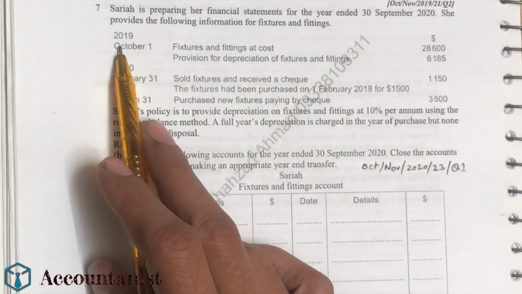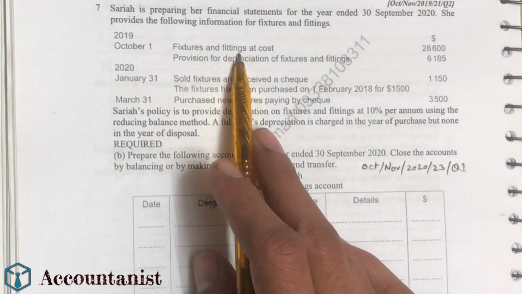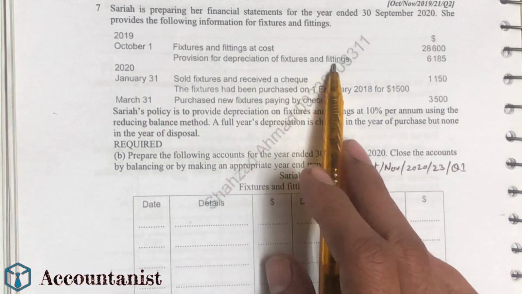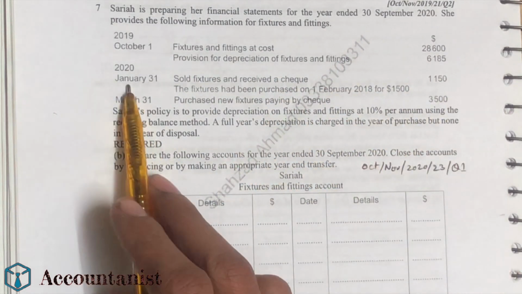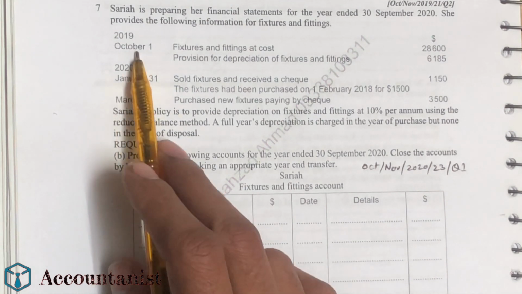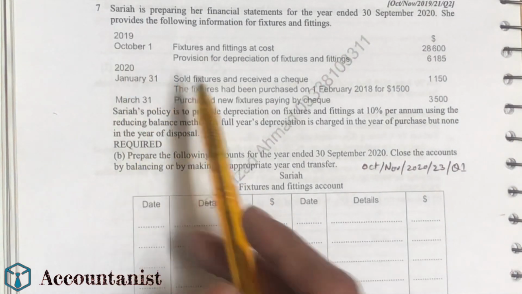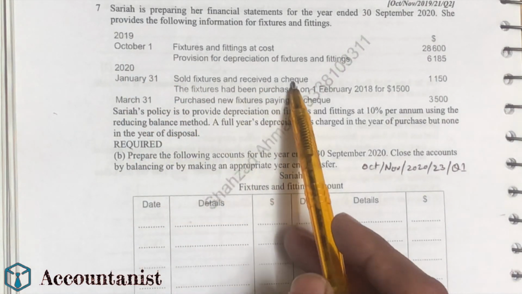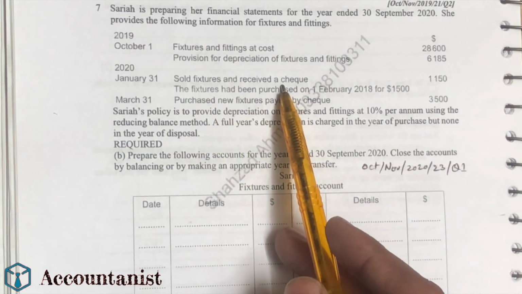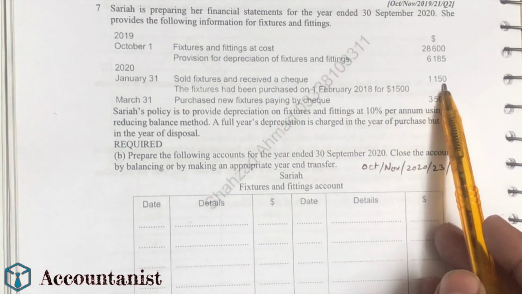On 1st October 2019, which means the opening balances, we have the fixture and fitting at cost and the provision for depreciation of fixture and fitting. On 31st January, after 4 months, she sold a fixture and received a check amounting to 1150.